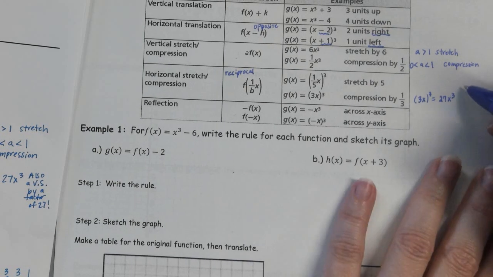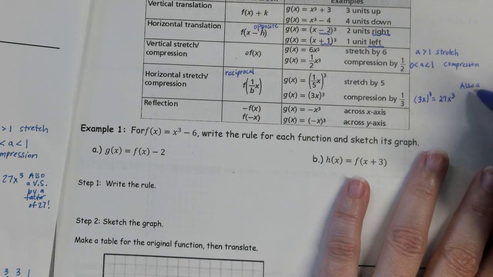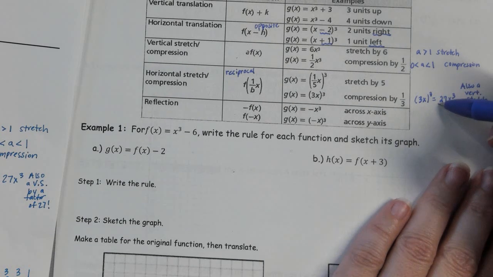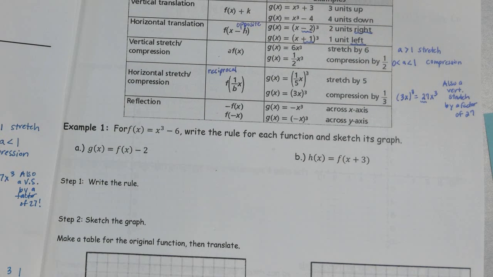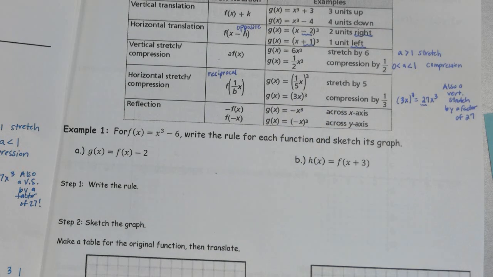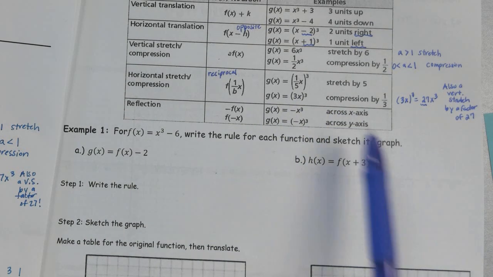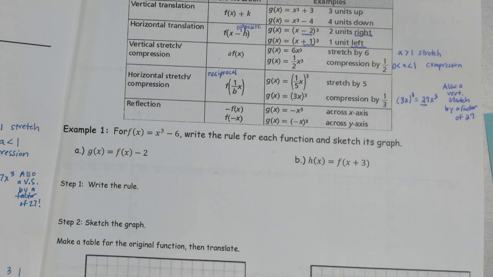Okay, so this is also a vertical stretch by a factor of 27. Yep, because this is what's on the outside here, the 27. Okay, and again, that's just the review. So if it looked like this, you can just say the compression by 1/3. I just wanted to remind you that these are the ones where they could have multiple names.